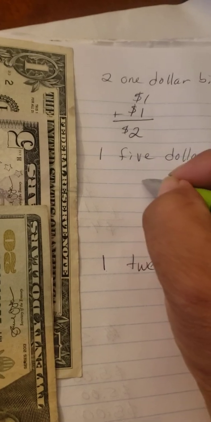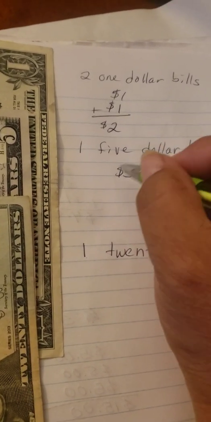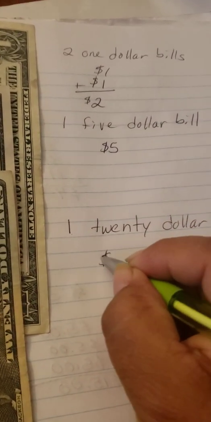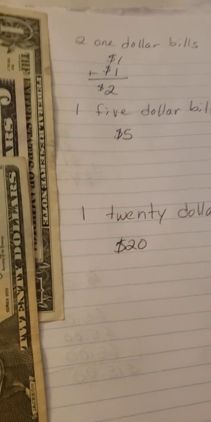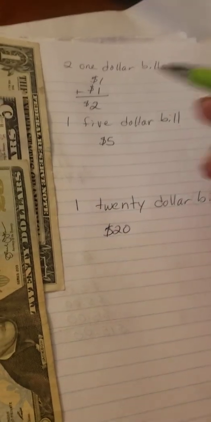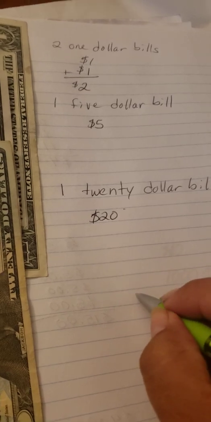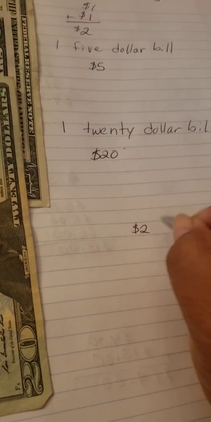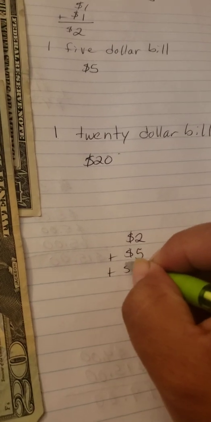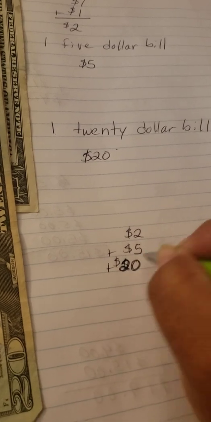If I have one $5 bill, that's just a 5. And I'm not going to add anything because there's only one of them. And down here, that's 20. Because I only have one, I'm not adding anything either. So let's take all three of our values and add them all up together. So I have $2 plus $5 plus $20.